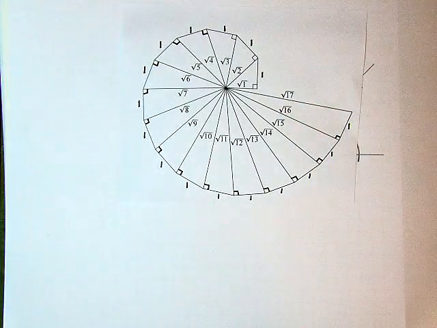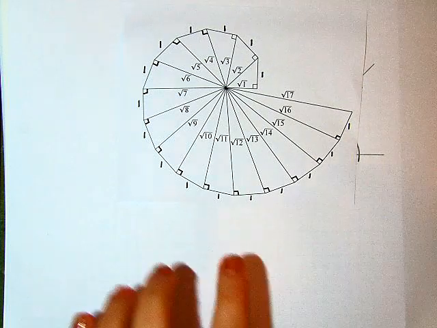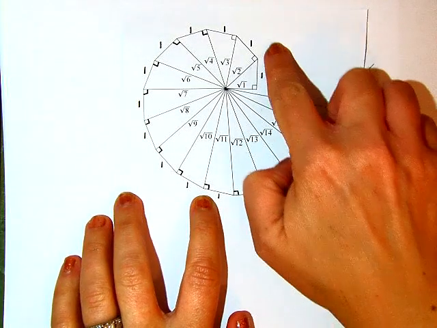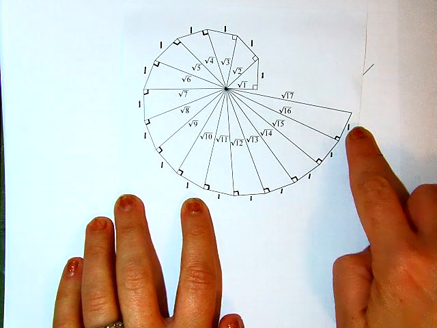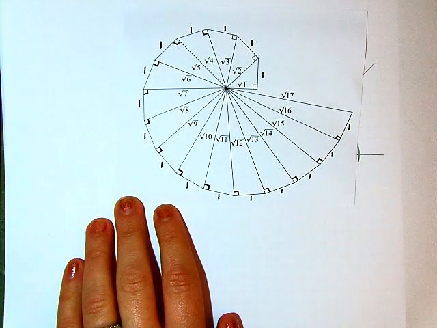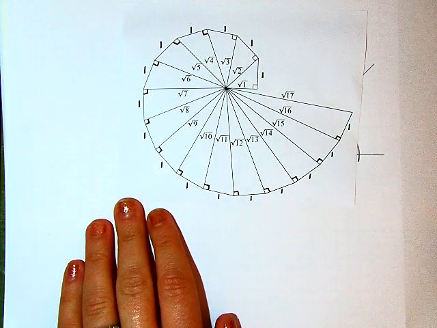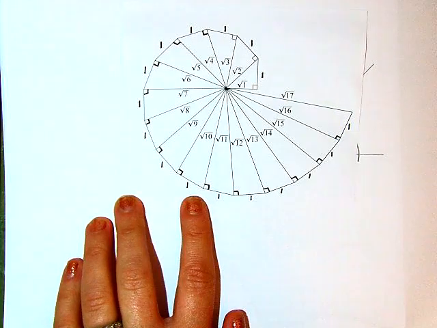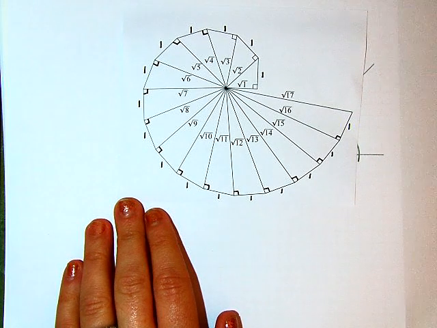You should end up with 16 right triangles. You should have all of the labels, so all of these legs should be 1 inch. We should see that all of our hypotenuses have radicands that are increasing by 1 unit each time. So square root of 1 to square root of 2, square root of 3, and so forth. Okay, all of those right angles should be marked also.